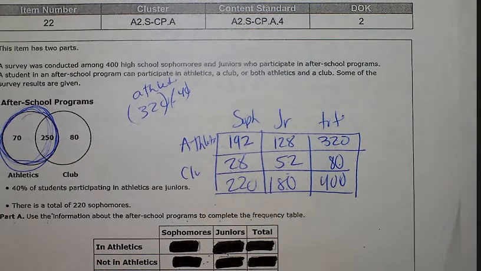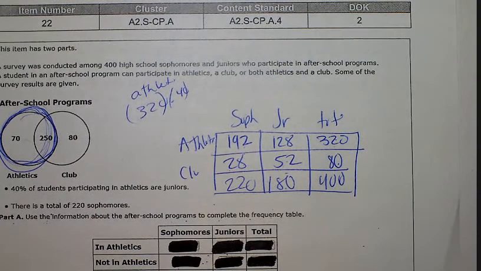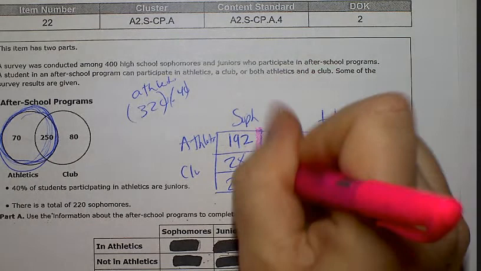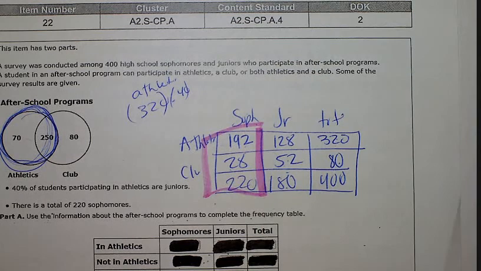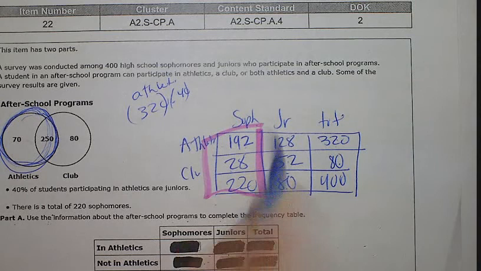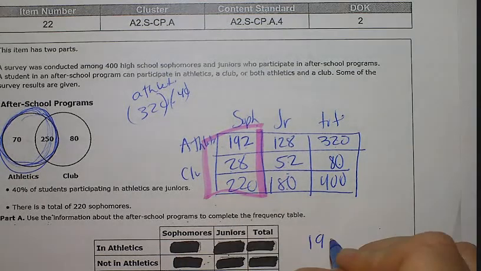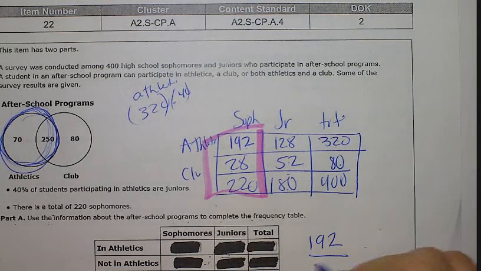Part B says, given that a student is a sophomore, so I'm only going to look in the sophomore section. That's all I look in. Given that they're a sophomore, what's the probability the student is also in athletics? So athletics within this region is 192 over the total of 220. Please divide those two.